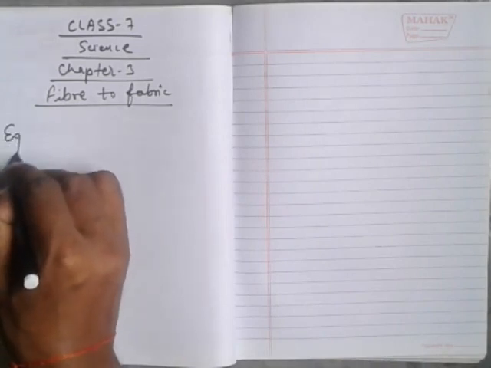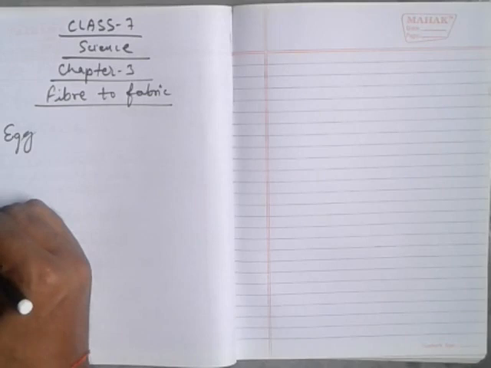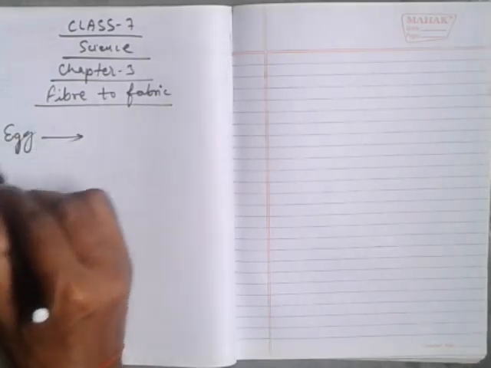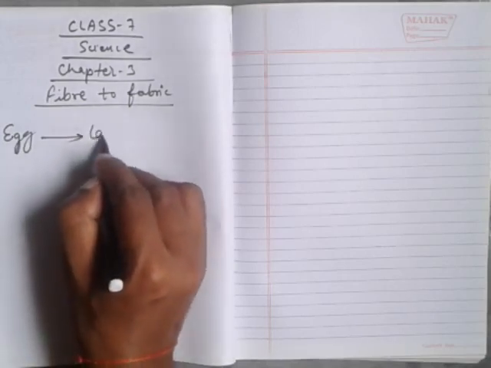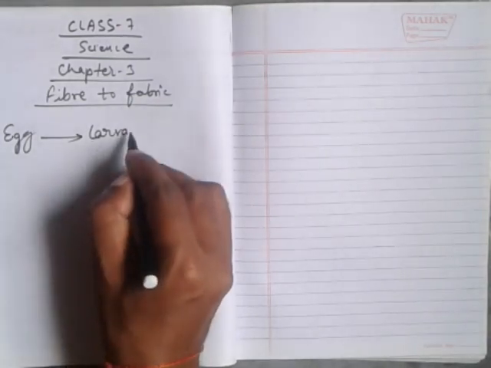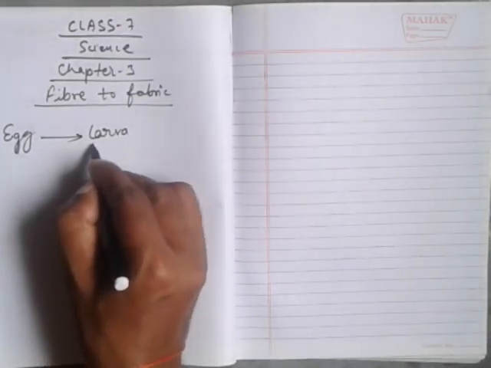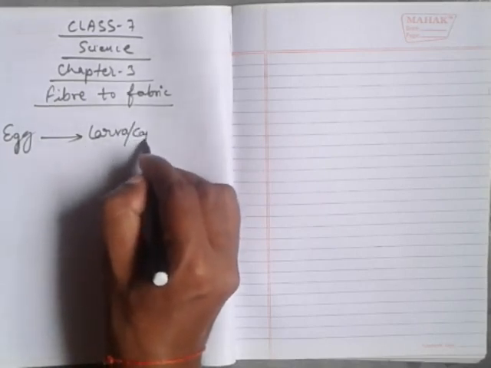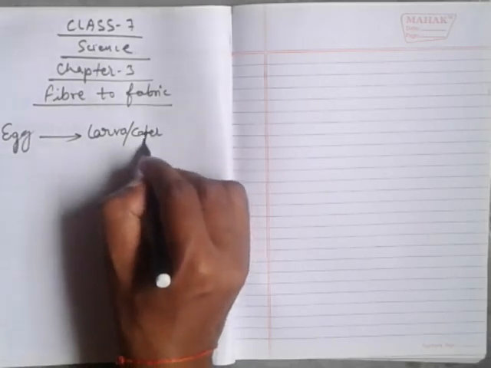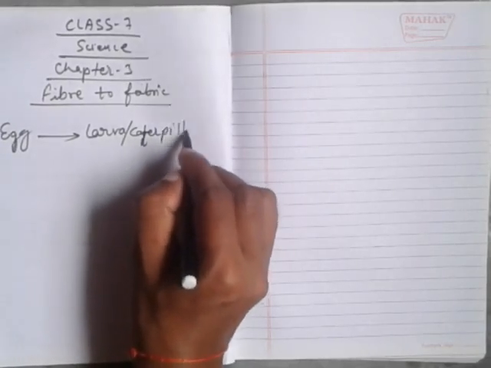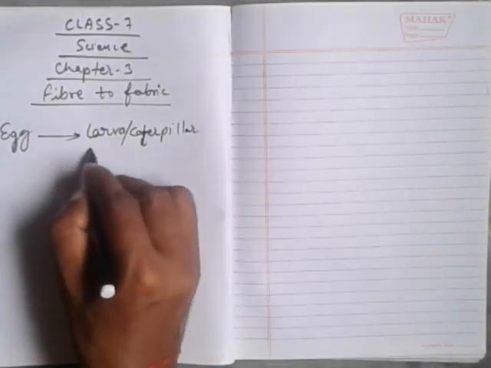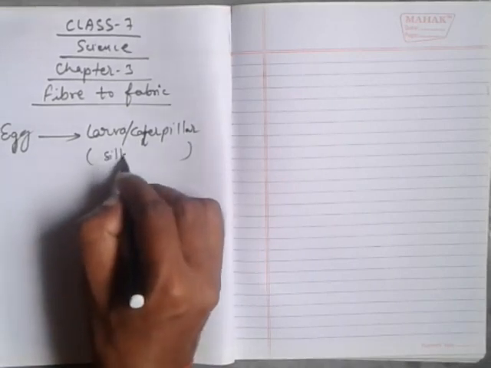First of all, a female silk moth lays eggs, and these eggs after hatching convert into larva or caterpillar. Caterpillar may also be called silkworm.